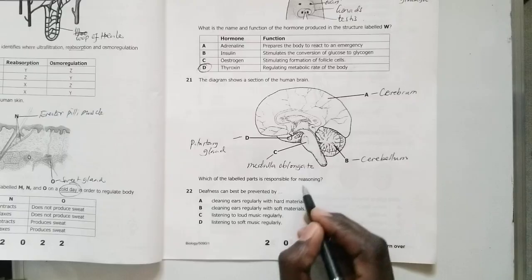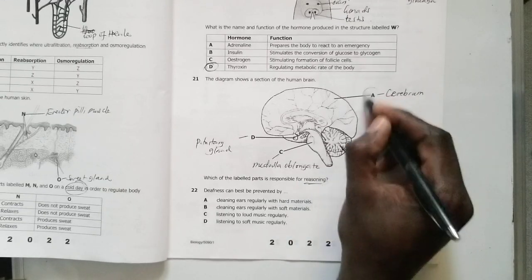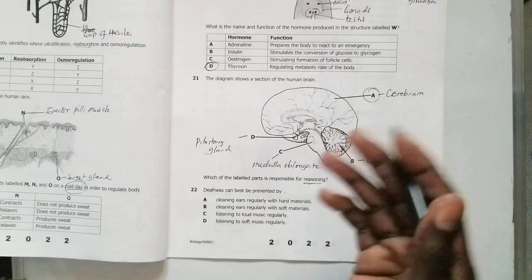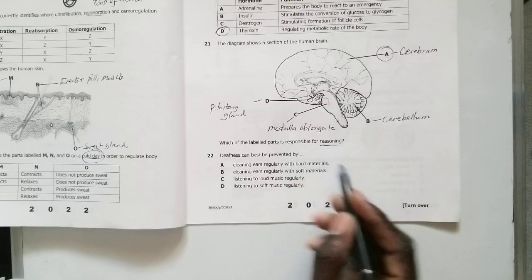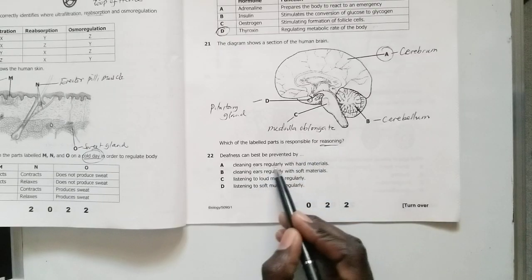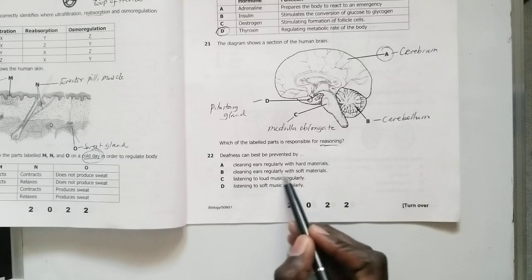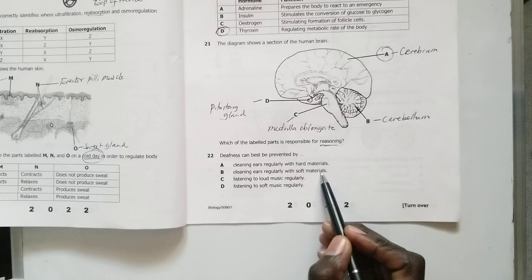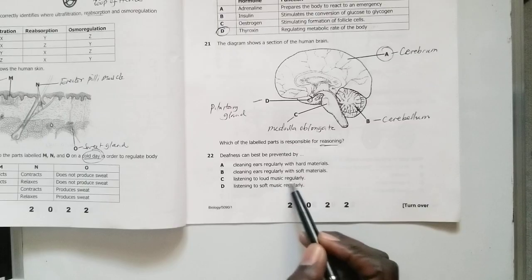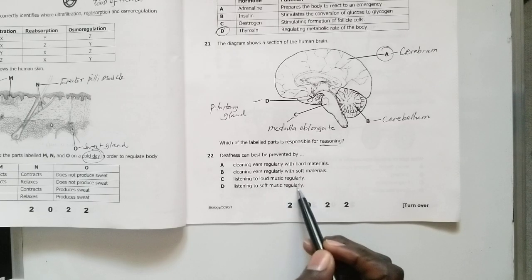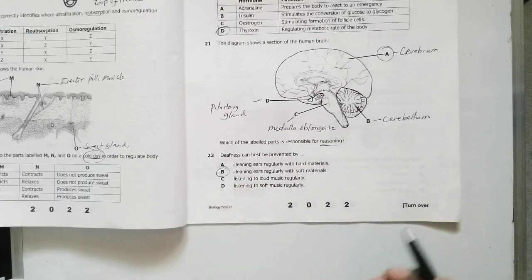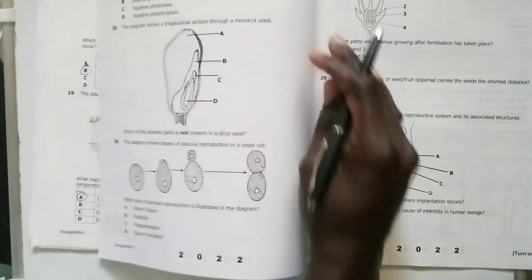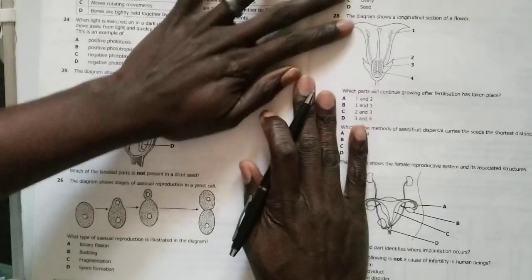Which of the labeled parts is responsible for reasoning? So it's actually that one. Reasoning, thinking, memory, all that happens in that region. Deafness can best be prevented by cleaning ears regularly with hard material. No. Cleaning ears regularly with soft material. Okay. Listening to loud music. No. Listening to soft music regularly. No. But cleaning ears regularly with soft, you can actually clean them with soft materials. It's actually a good practice to prevent that from happening.